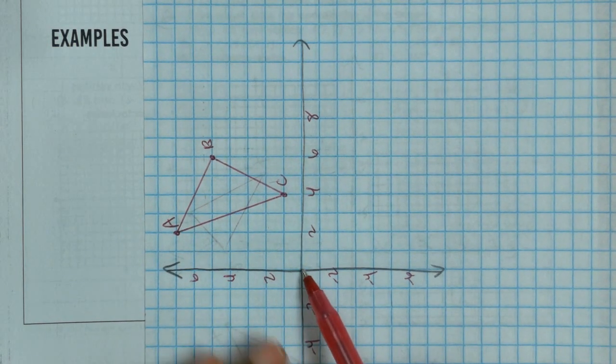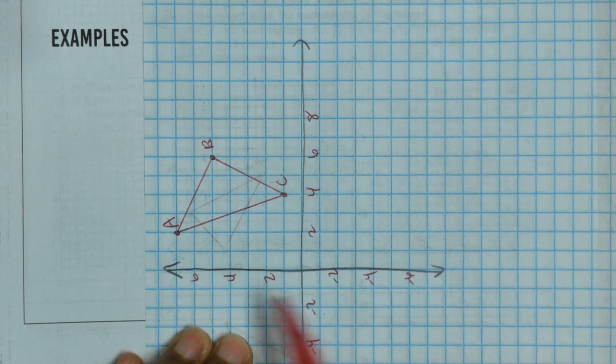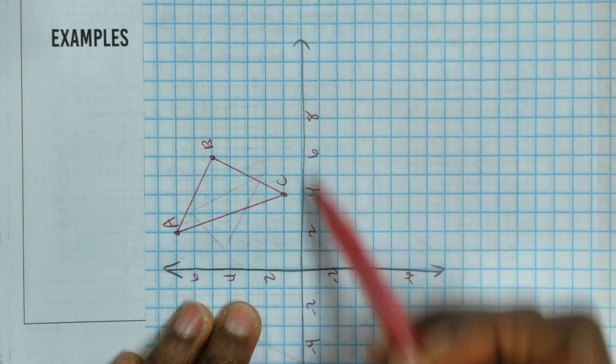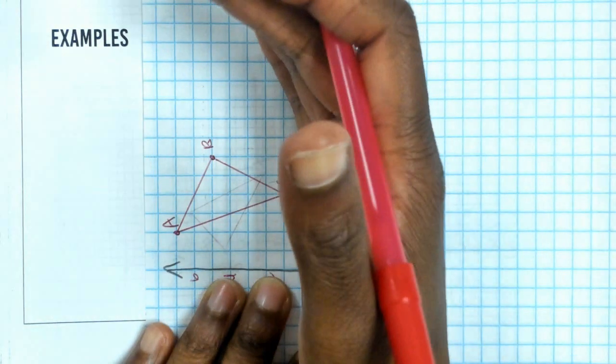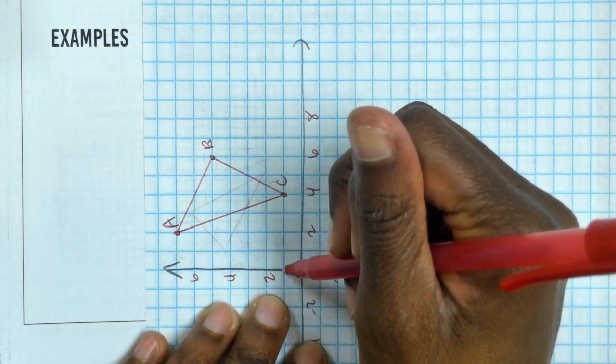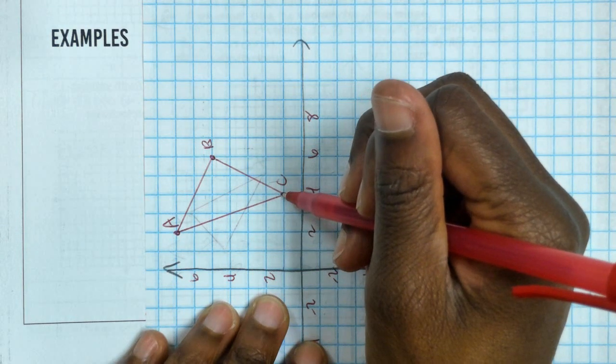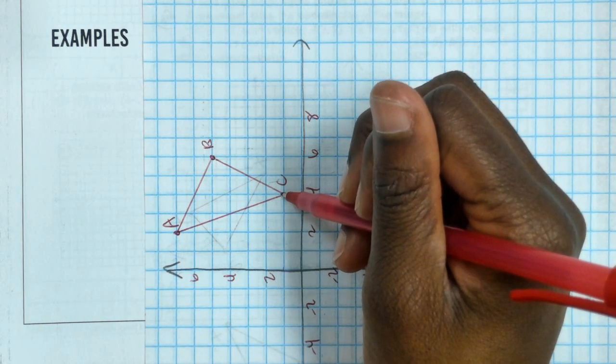So now for my new C coordinates, I am ignoring these because now these are negative. These are still positive because this is the positive x. So if you ignore what I've written here, it's negative 1, 4 for C prime.